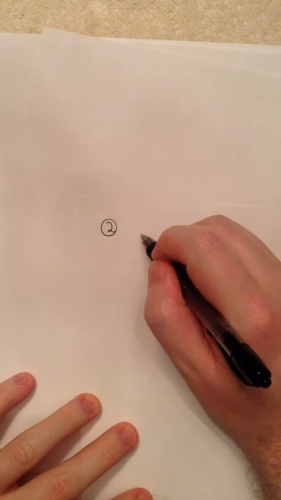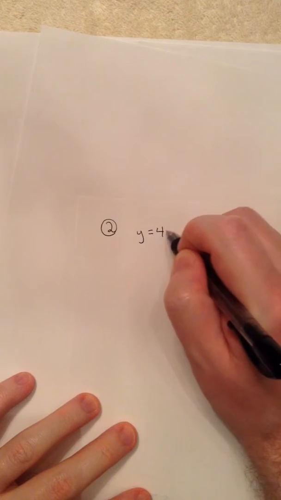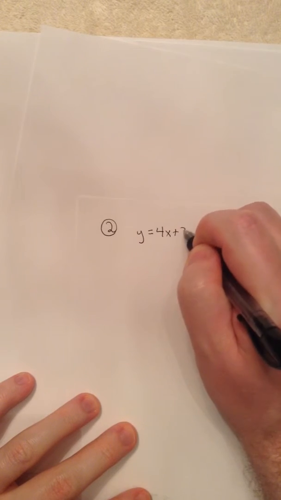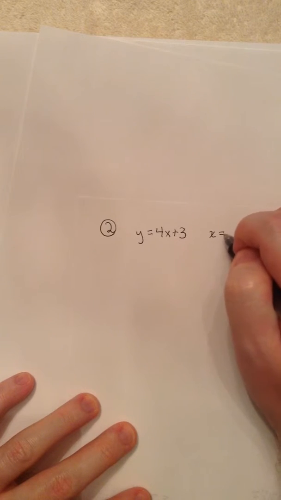Okay, now for problem number 2, we're looking at finding the length of the indicated curve concerning y is equal to 4x plus 3 as x runs from 0 to 3. And now we have a linear function, and so for what we have in the second problem, again we have y is equal to 4x plus 3. X goes from 0 to 3.